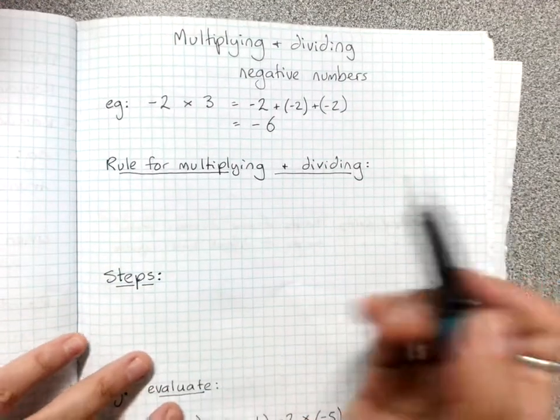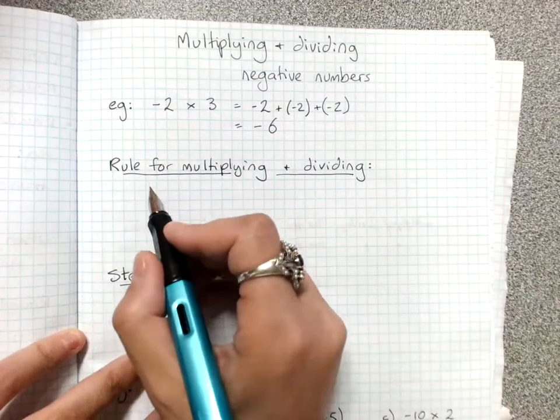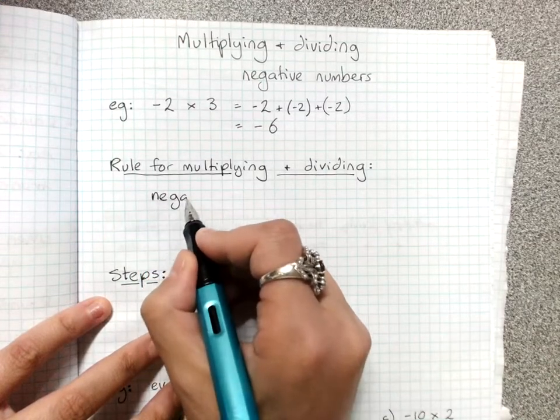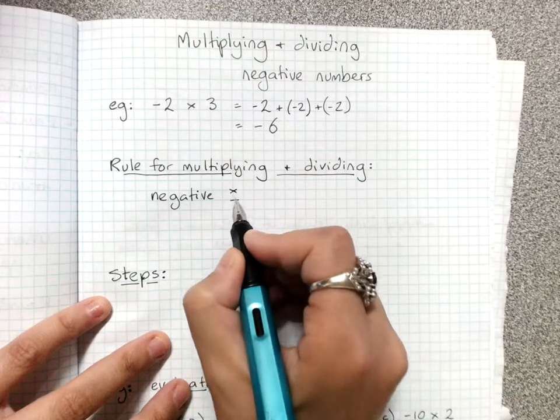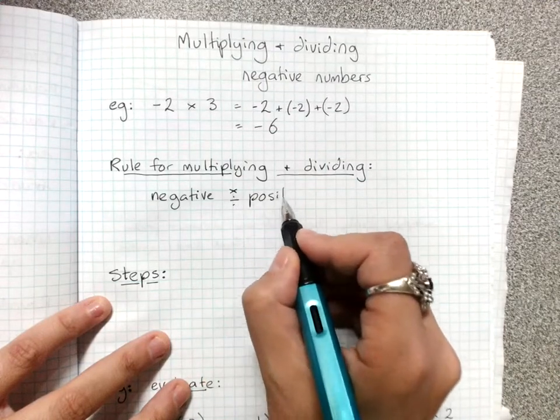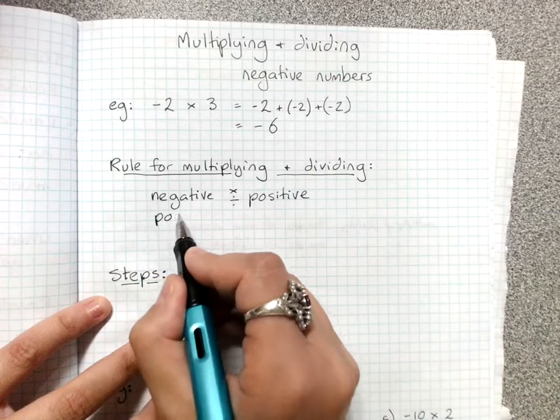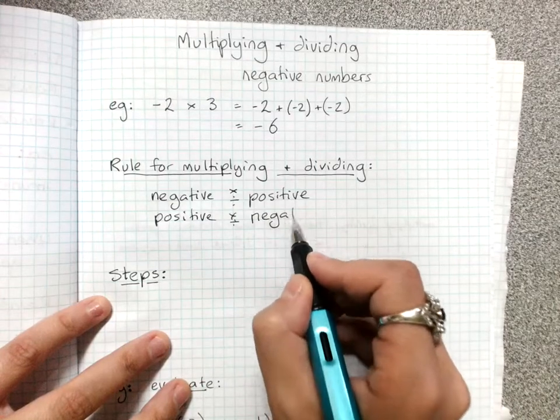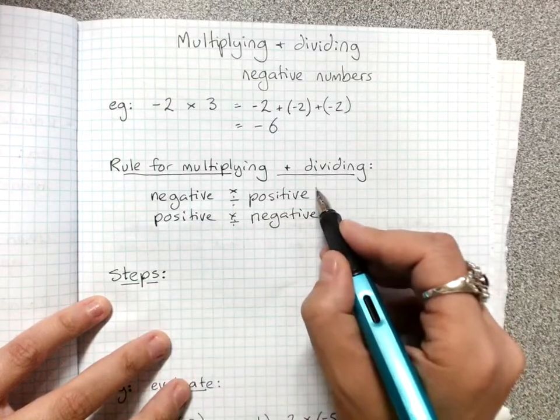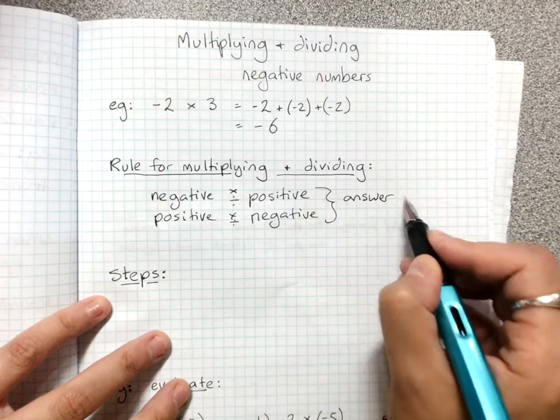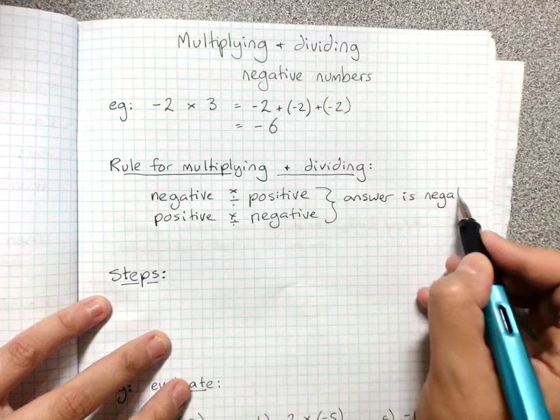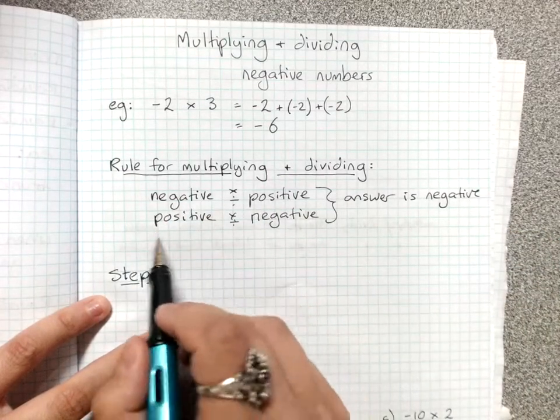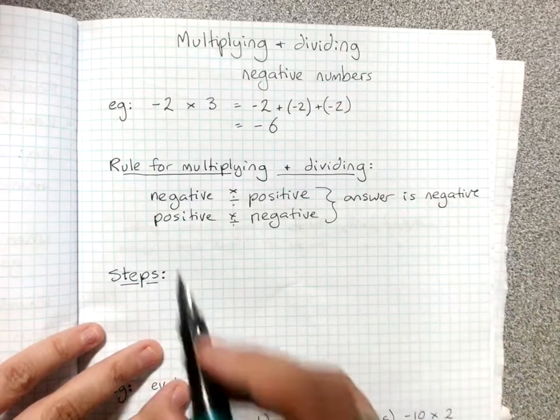And that helps us make our rule for multiplying and dividing. That if you've got a negative times or divide by a positive, or if you've got a positive and you've times or divided it by a negative, either way, your answer is negative. So that's 2 different signs, negative and a positive, in either order, multiplied or divided, the answer will be negative.